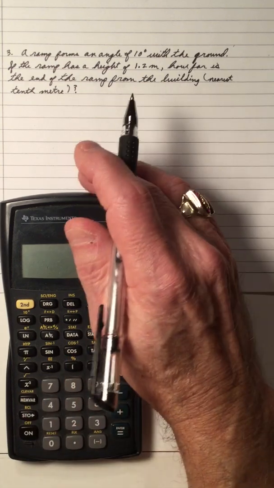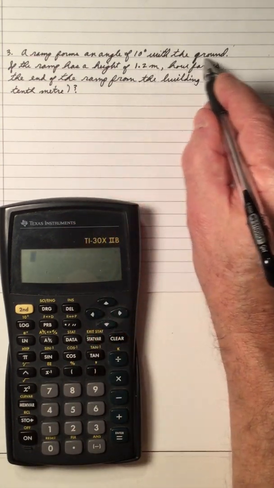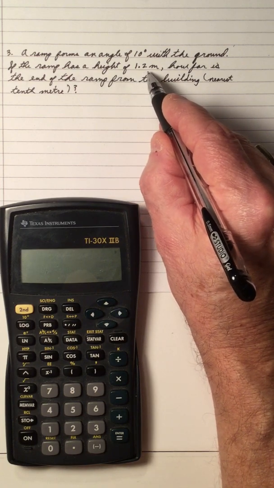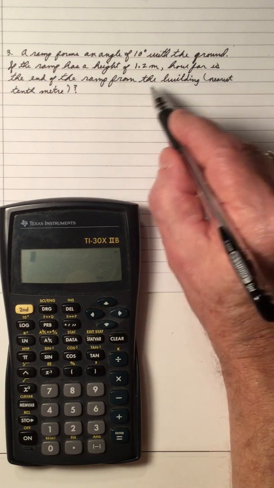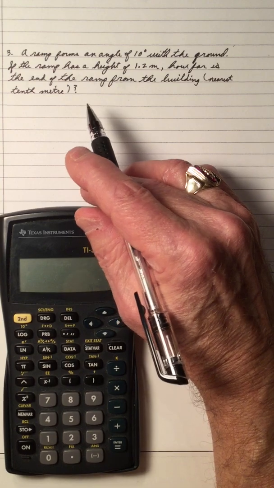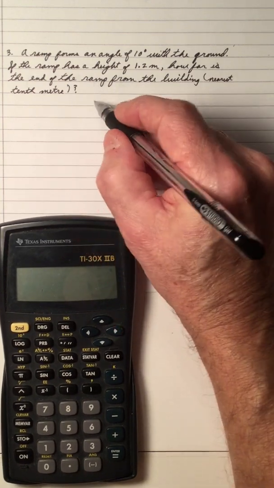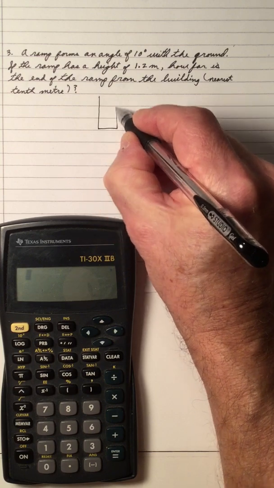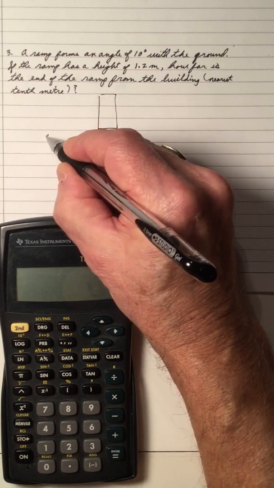Here we go. A ramp forms an angle of 10 degrees with the ground. If the ramp has a height of 1.2 meters, how far is the end of the ramp from the building to the nearest tenth of a meter? So what we have is a building, and we have the ground.